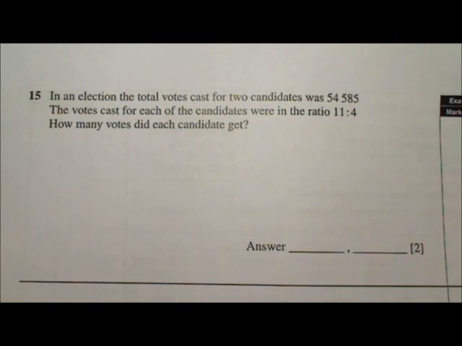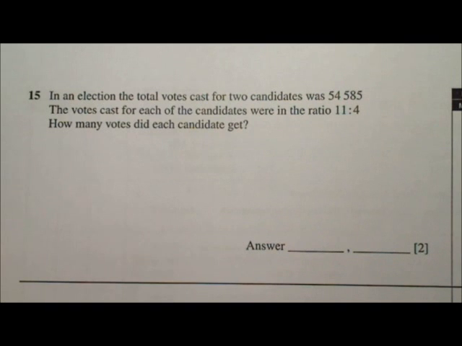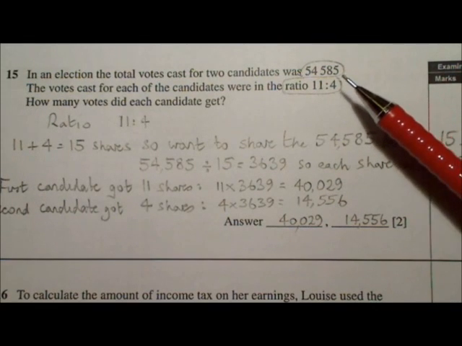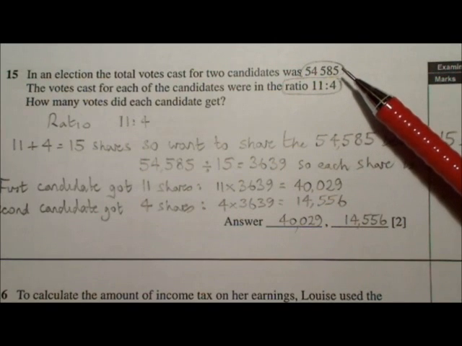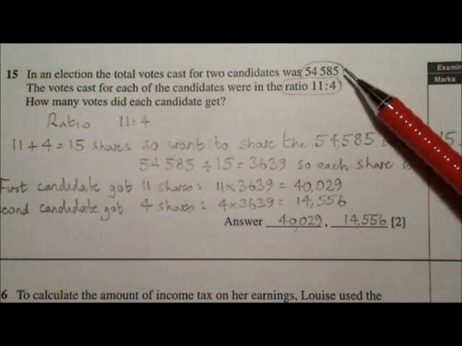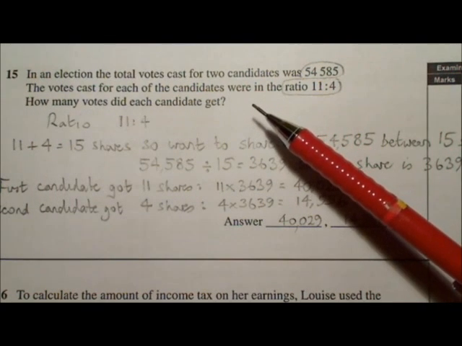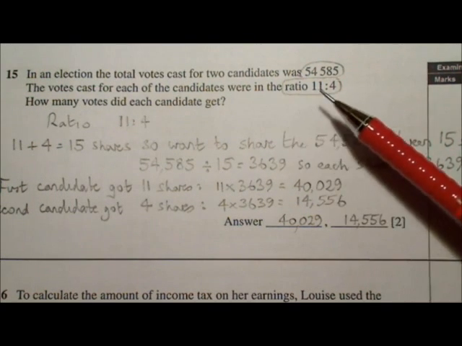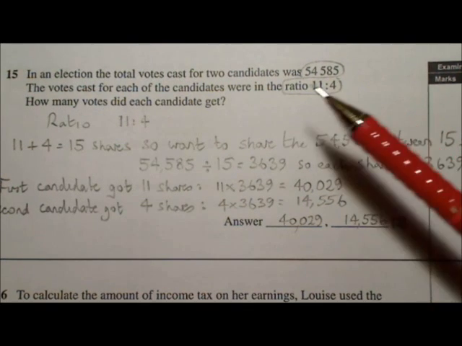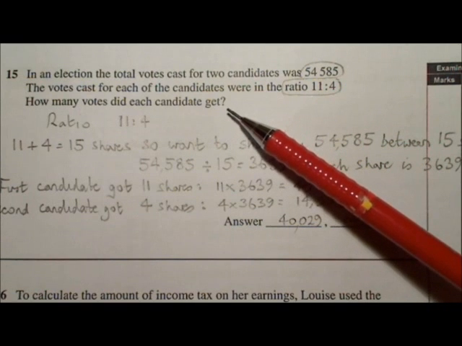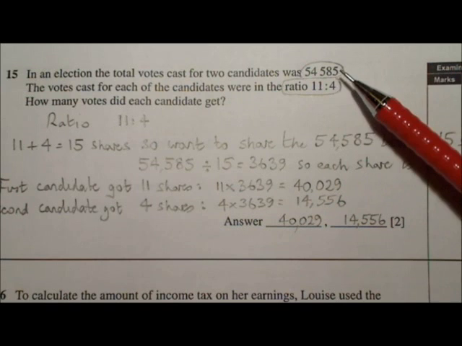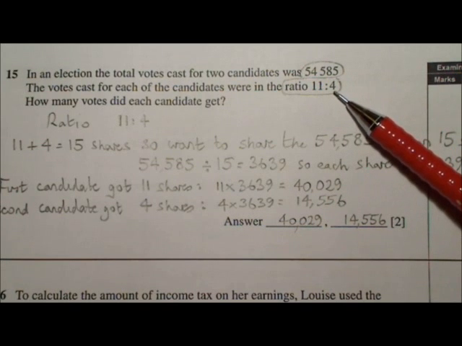Okay, so there's question 15. Have a go at it yourself. Okay, so for question 15, we're told that the total votes cast in this election were 54,585, and the ratio of the votes cast for each of the candidates is 11 to 4, and so they want to know how many votes each candidate got. So effectively we're sharing this amount of votes in the ratio 11 to 4.